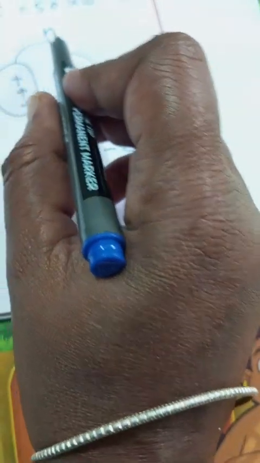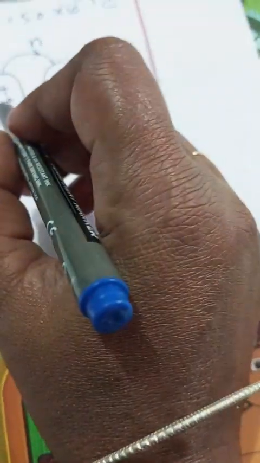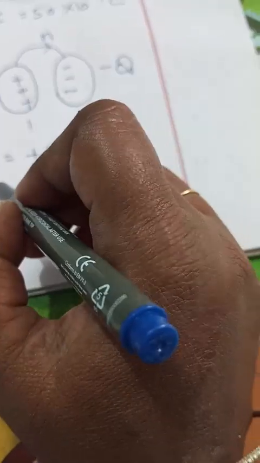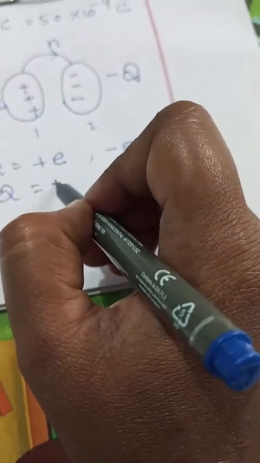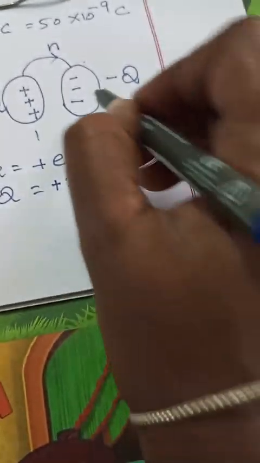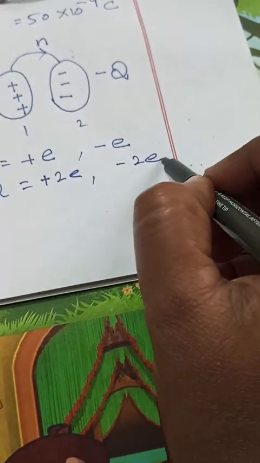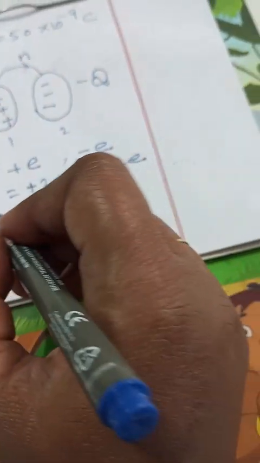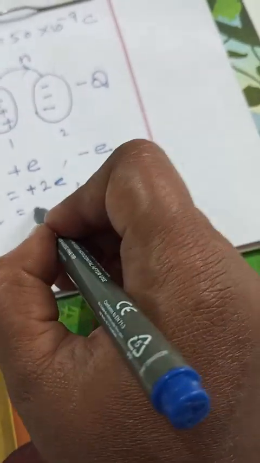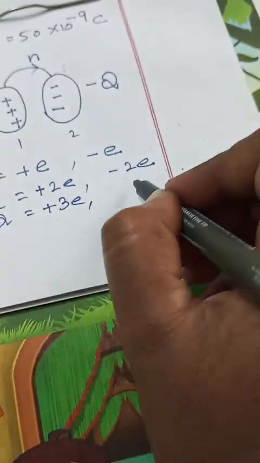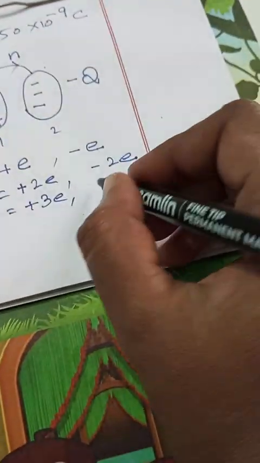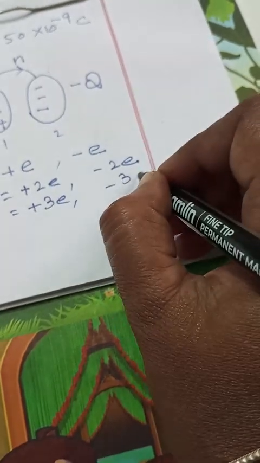If two electrons are transferred from this object to this object, what would be the charge of this object? It is plus 2e, and this would be minus 2e. If 3 electrons are transferred, Q is plus 3e, and object 2's charge is minus 3e.